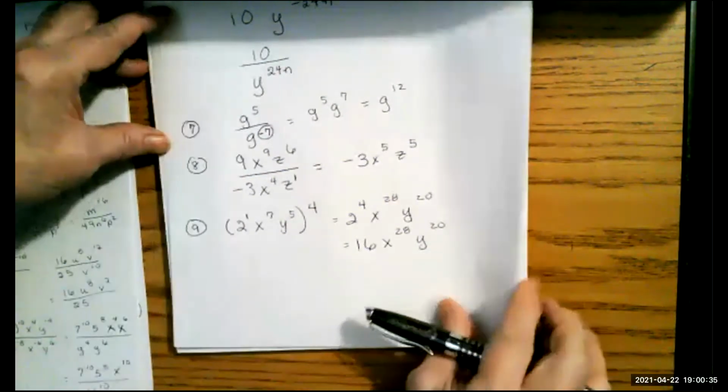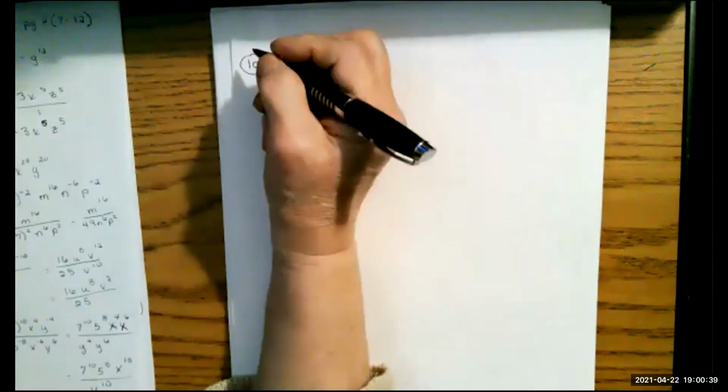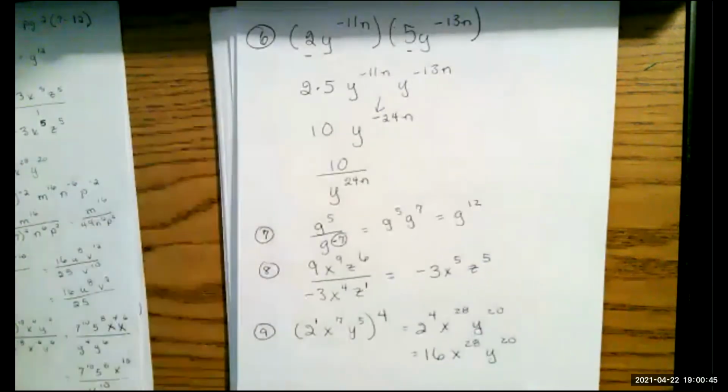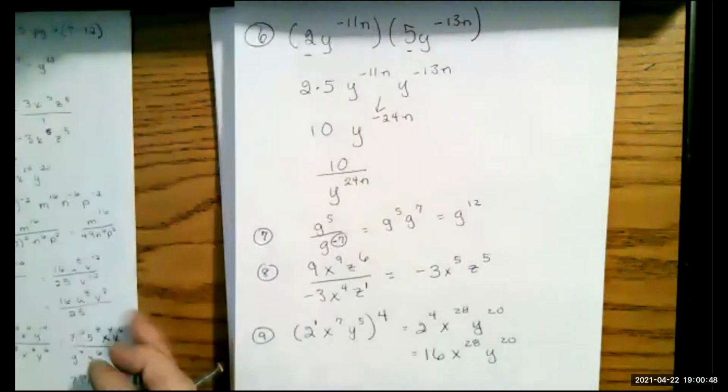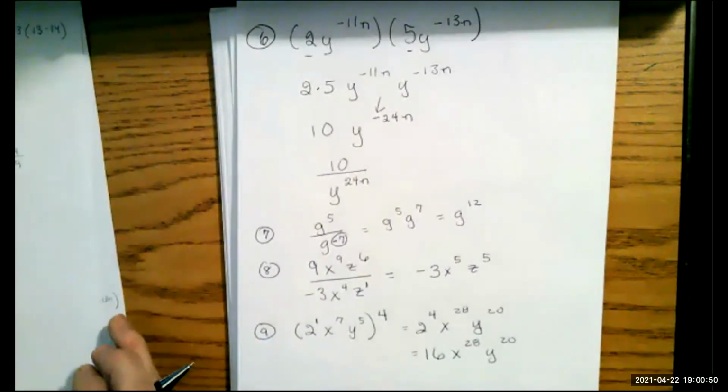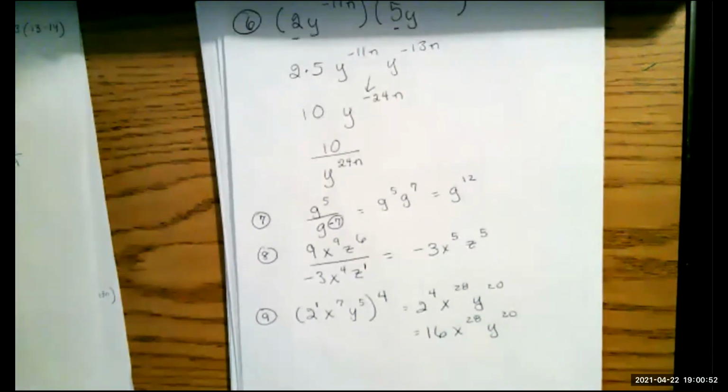Okay. Let's do this number 10. Wait, can you go back 1 second? I was finishing writing it. I'm sorry. I can't see the bottom. Oh, there it goes. Okay, I got it. Thank you.